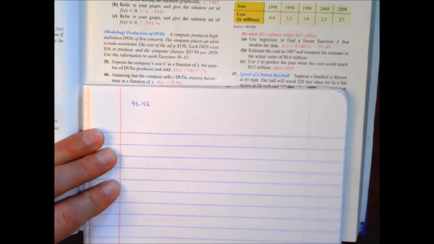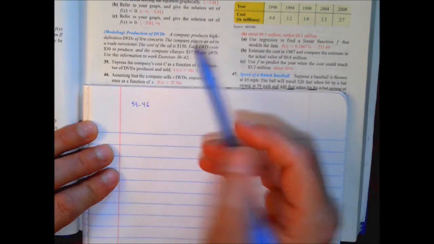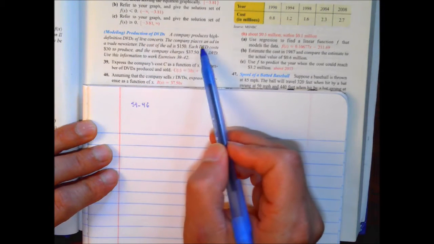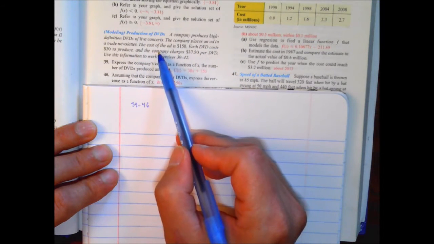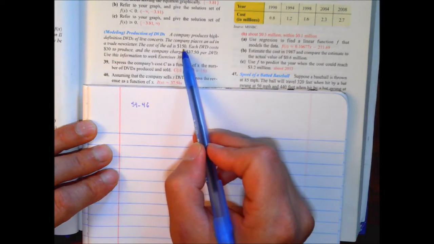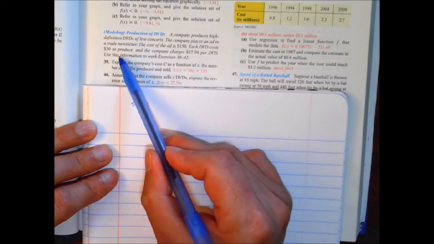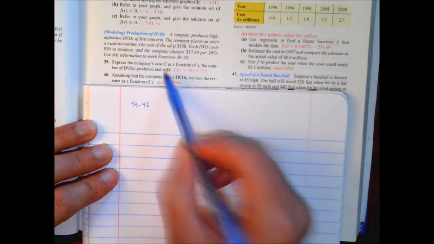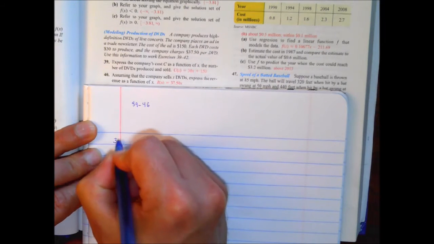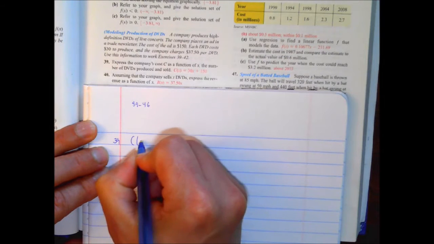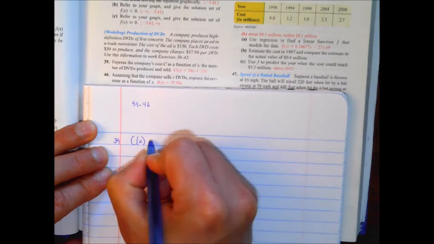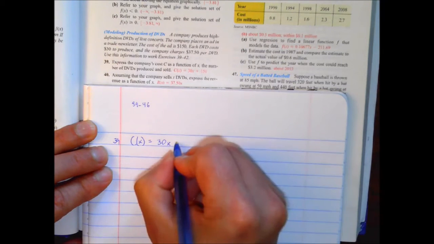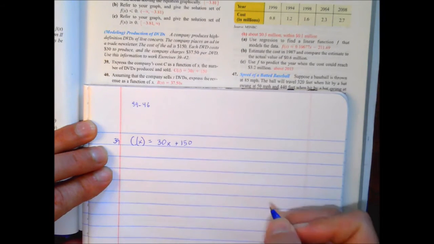Number 39, we want the cost function. Okay, so read it. A company produces high-definition DVDs for live concerts. The company places an ad in a trade newsletter. The ad costs $150. Each DVD costs $30 to produce, and they charge $37.50 per DVD. So our cost function, we'll call that C of X. It costs $30 for every DVD, plus $150 for the advertising.